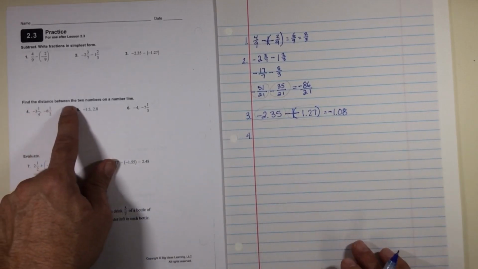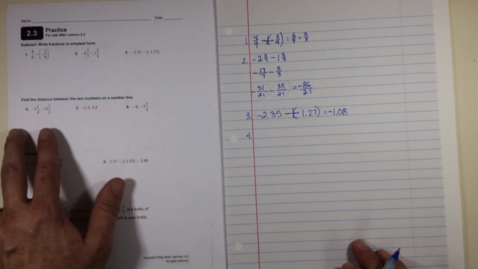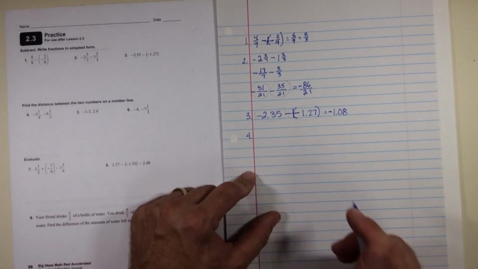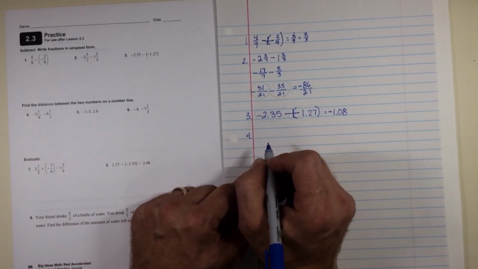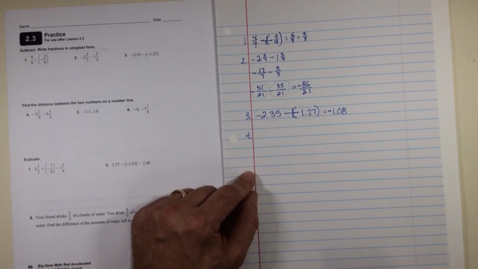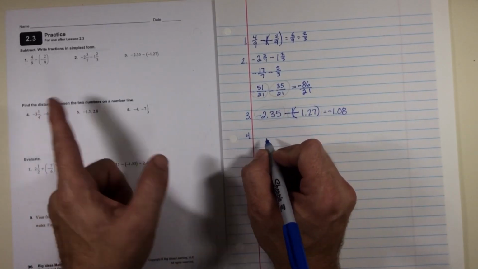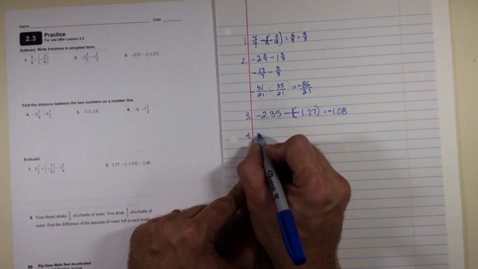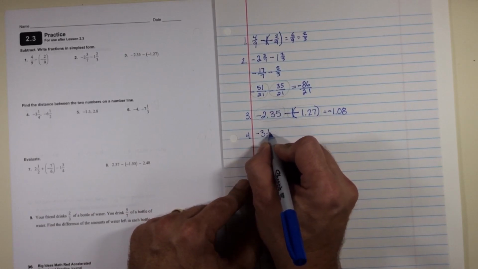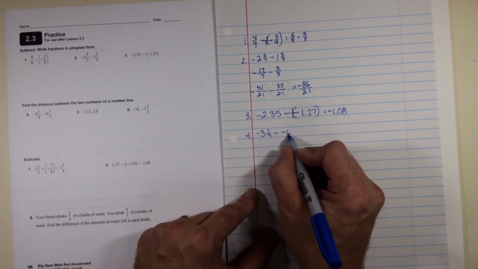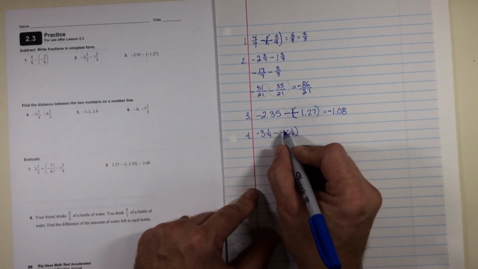Number 4. This says find the distance between the two numbers on a number line. When you find the distance between two numbers on a number line, you subtract the numbers. But our answer always has to be positive because distances must be positive. So let's just write these two numbers with a subtraction sign between them. Negative 3 1/4 minus negative 6 1/2.